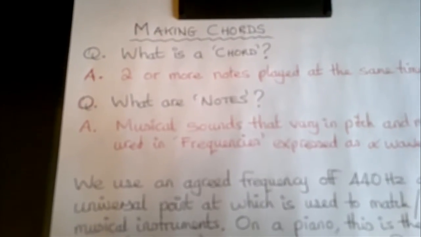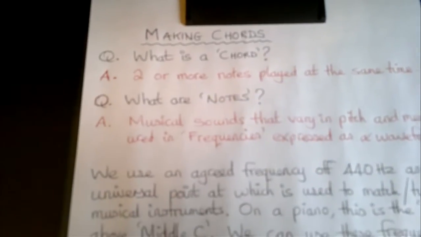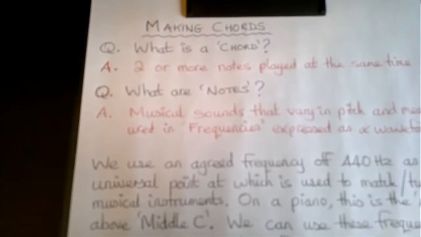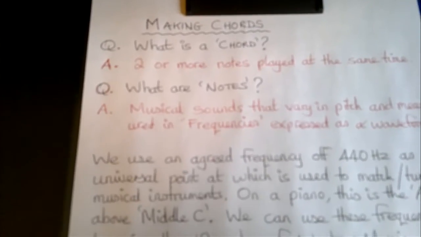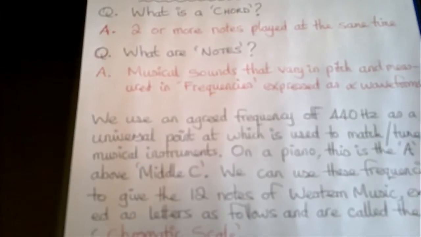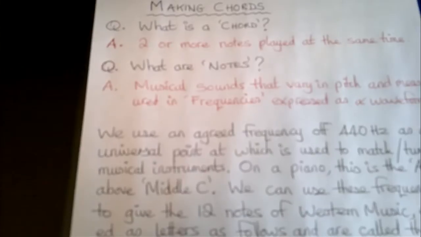In this lesson, I want to cover making your own chords. So first of all, what is a chord? Well, a chord is two or more notes played at the same time, like strumming a guitar or playing a piano. What are notes? Well, they're musical sounds that vary in pitch and are measured in frequencies expressed as waveforms.